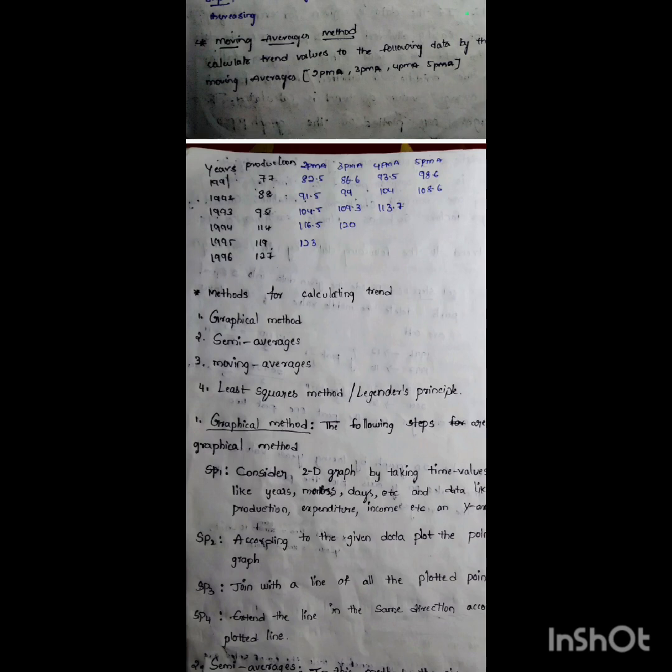Next, coming to the moving averages method, this is also one of the important calculations. Here, if the given data is in years and production, the averages are calculated like this: the 2 period moving averages, 3 period moving averages, 4 period moving averages and 5 period moving averages.